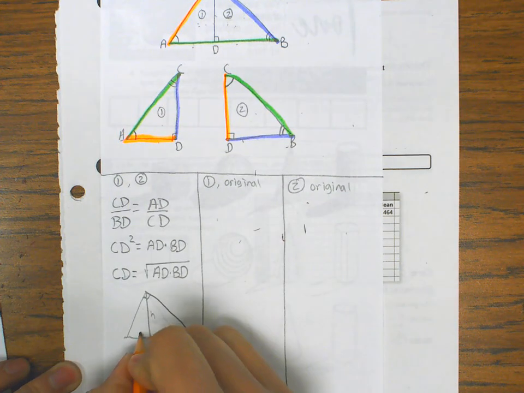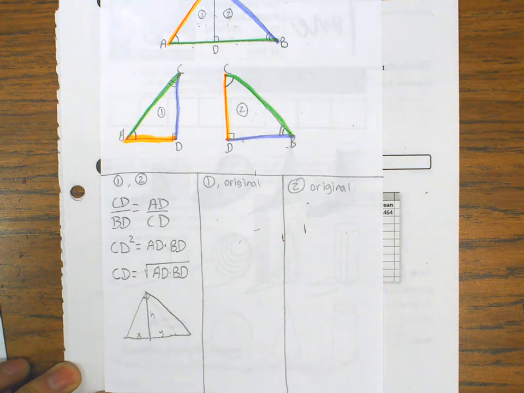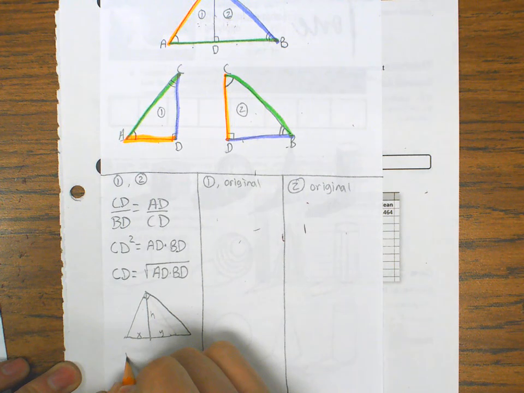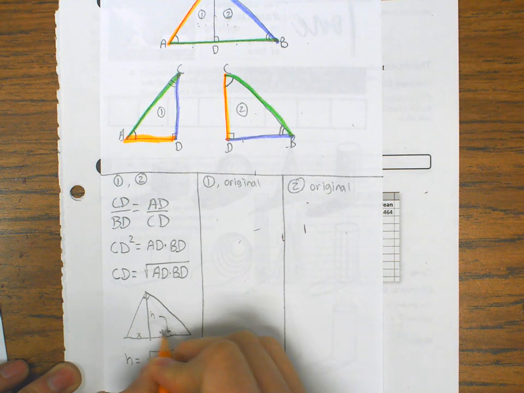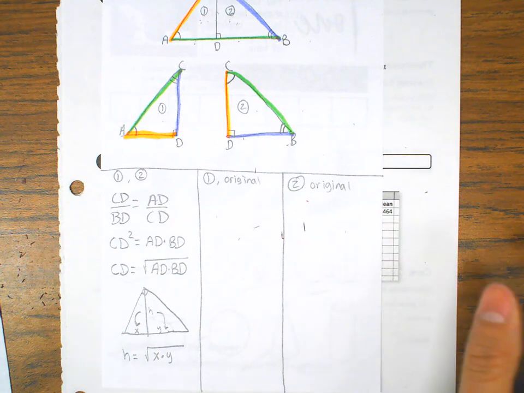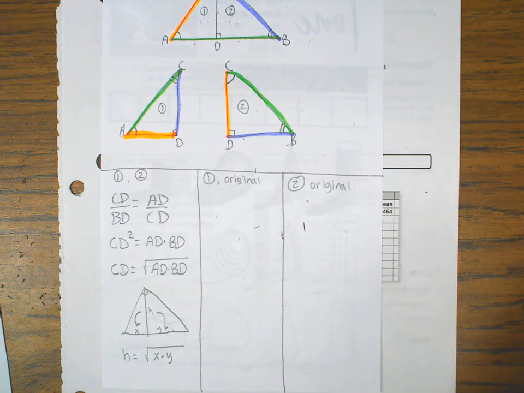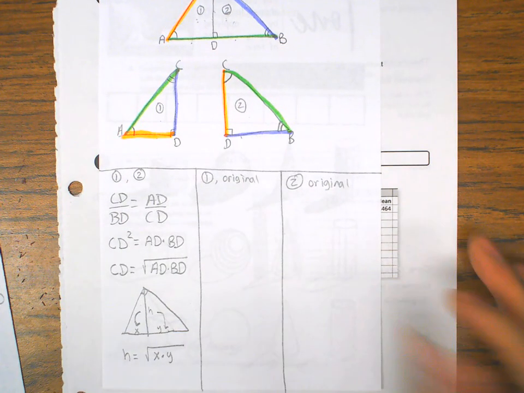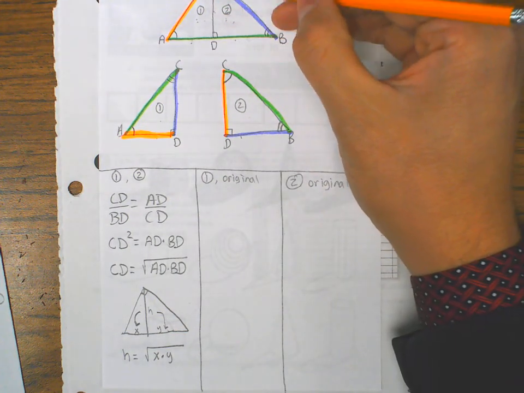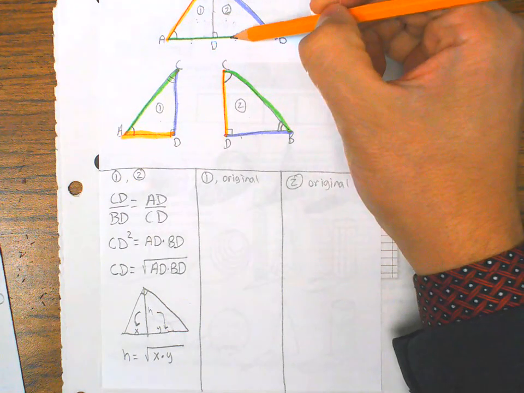And I call these X and Y. So here the altitude is the geometric mean between the two segments making the hypotenuse. And we're going to get a chance to practice these extensively. So this here is a geometric mean between this one and this one.